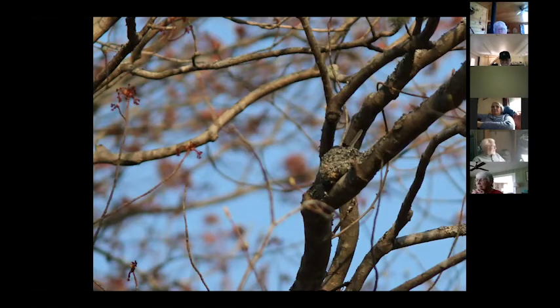But that's why this code exists. If that chimney swift is flying down the chimney during the nesting season, it can be implied that it's probably going to a nest in there, and you can use the code occupied nest.